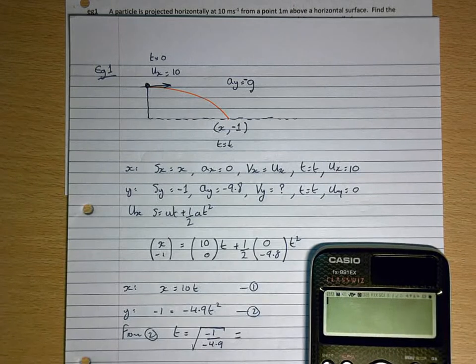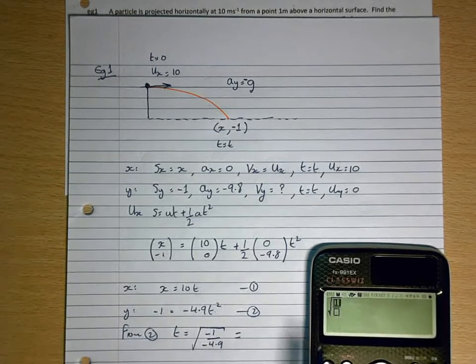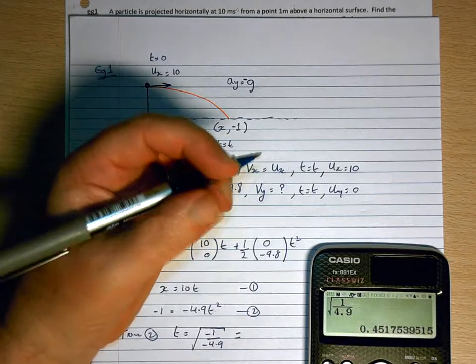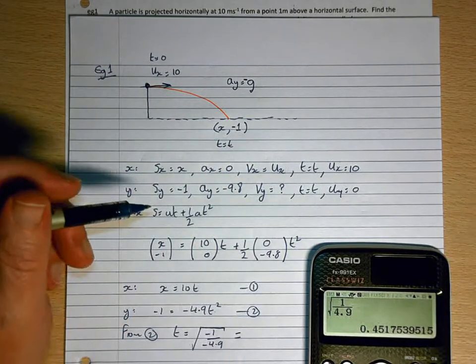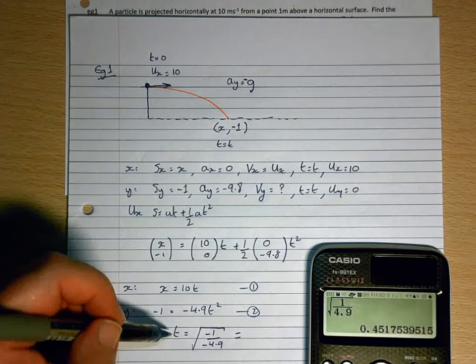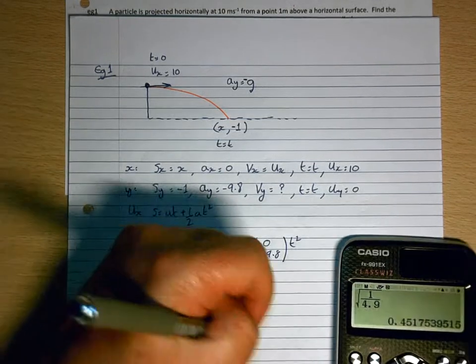Square root, fraction inside, we don't need to worry about the minuses because they become a plus, so 1 over 4.9 square rooted, and it should be plus or minus 0.45. However, because the context of that variable is t for time, it's only going to be positive.